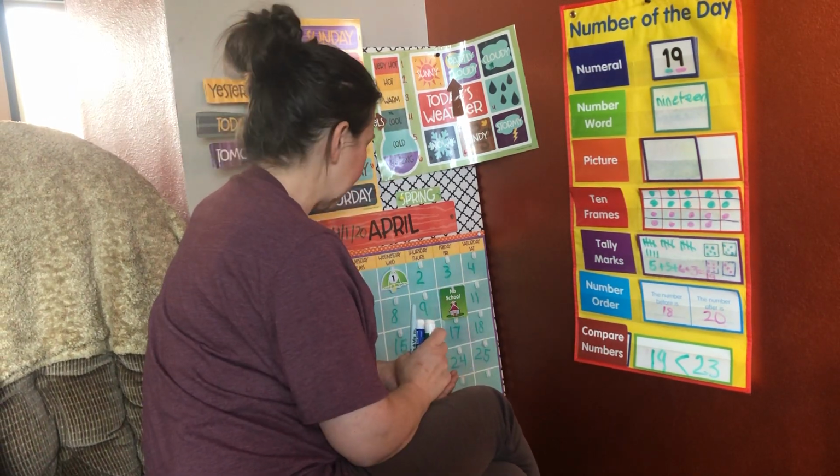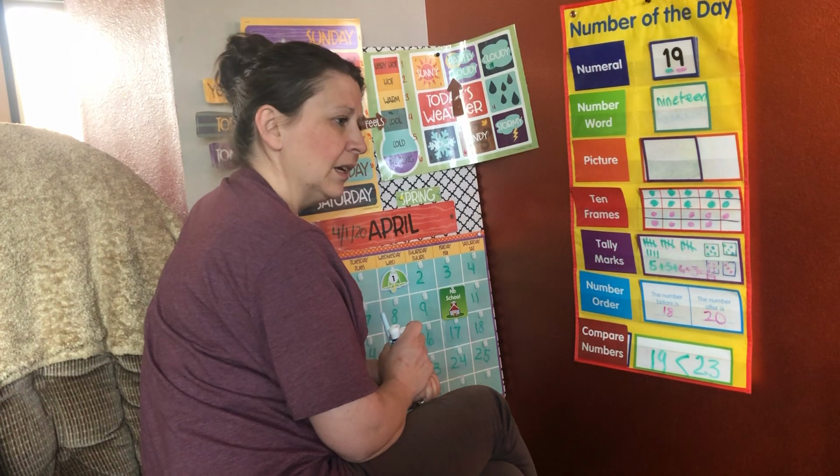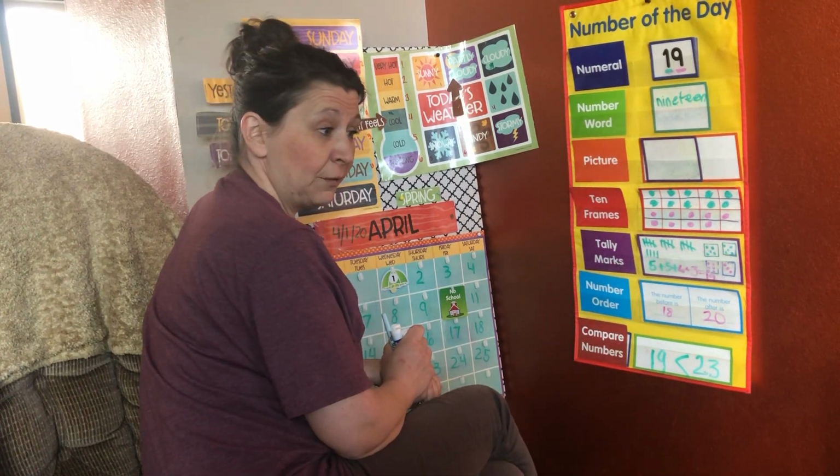If you want to draw your own picture of 19, you can go ahead and do that. But Mrs. Munch isn't going to take that time to do right now. I think that we are going to wrap calendar up for the morning.